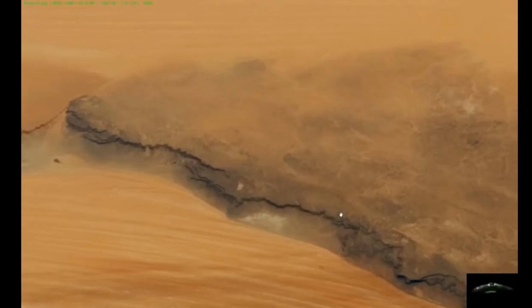Here's a close-up of the cliffs on the north side of those mountains, which is actually a plateau. They look like mountains from the ground, but once you get on top, it's pretty flat. It's kind of level, and it's called a plateau.